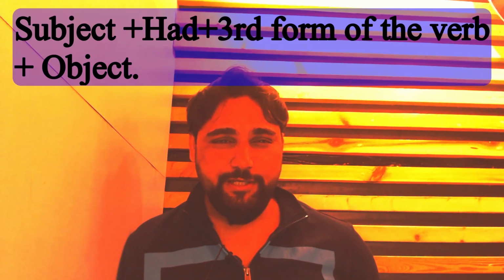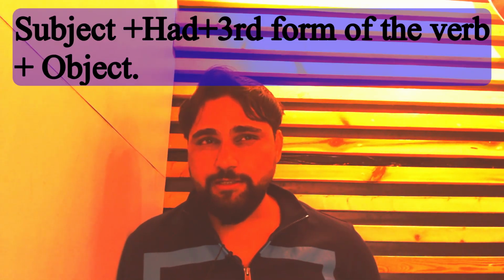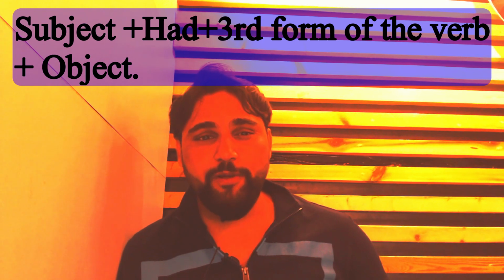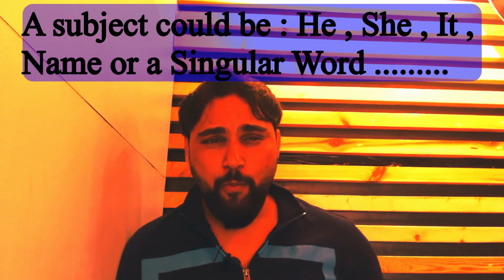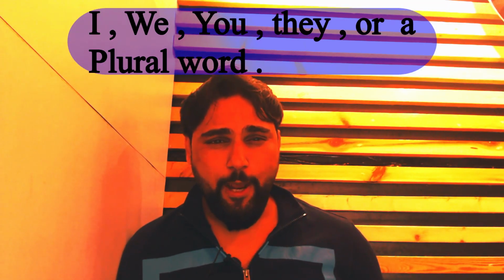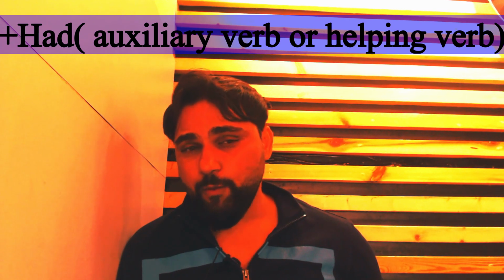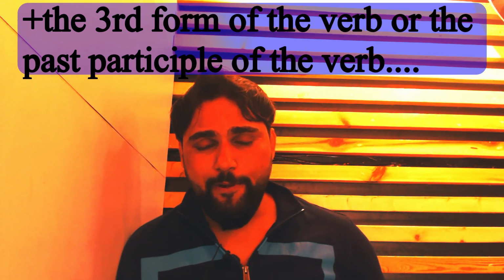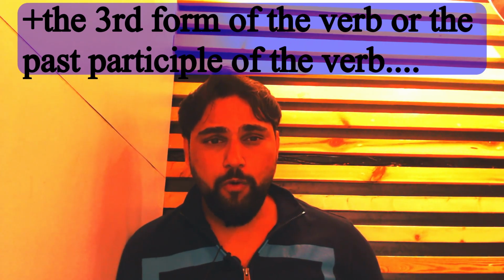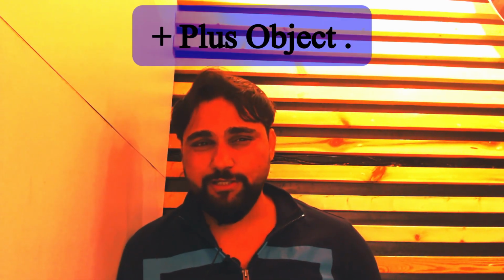How can we frame a sentence in past perfect tense? Well, in order to frame a sentence in past perfect tense, all we need is a subject plus had plus third form of the verb plus object. A subject could be he, she, it, name, or a singular word, or I, we, you, they, or a plural word, plus had, which is an auxiliary verb, or you may also call it the helping verb, plus the third form of the verb or the past participle of a regular or irregular verb plus the object.